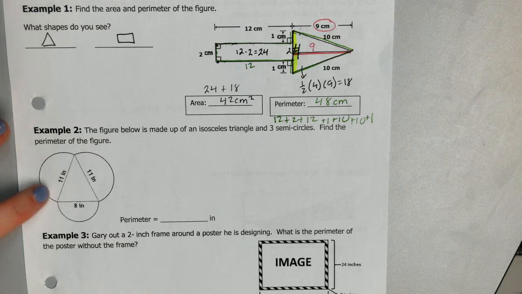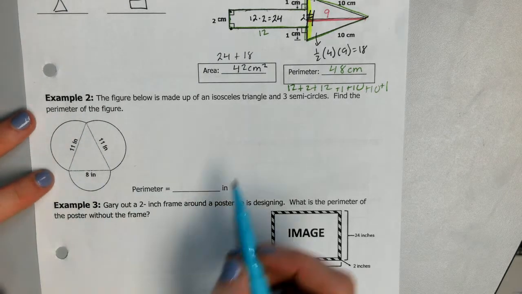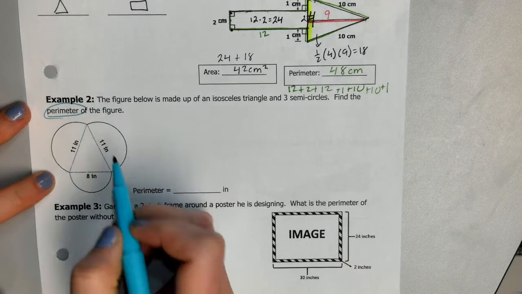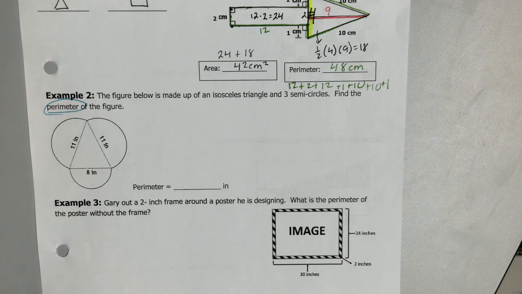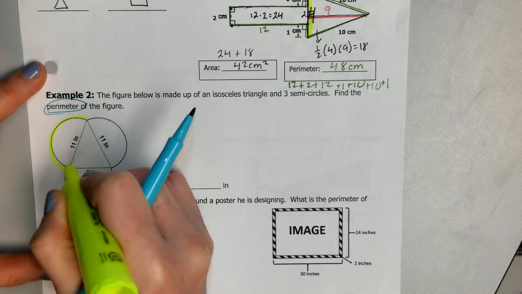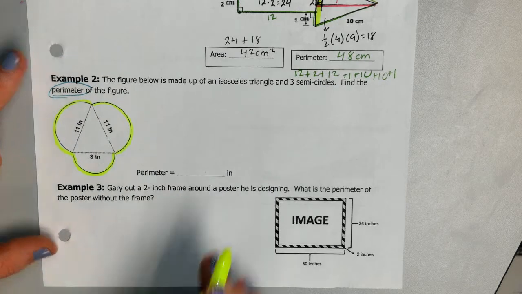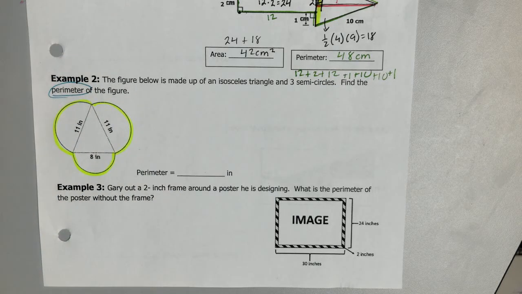Our next example is a funny looking shape. These dotted lines are not part of this perimeter. Your perimeter is just when you trace the outside. So 1, 2, 3 semicircles are on the perimeter. None of that inside stuff is there. Those dotted lines are there to show you what the diameter of each semicircle is.